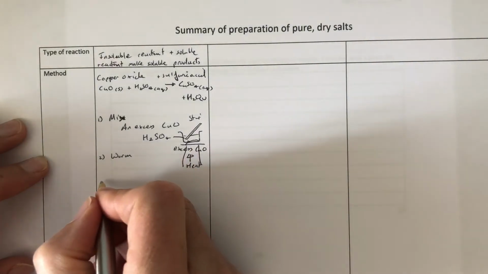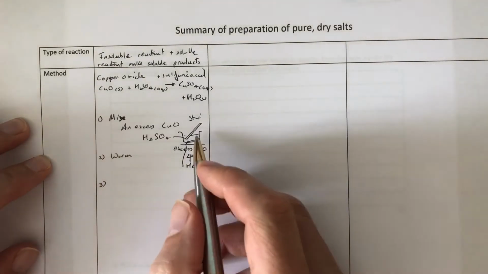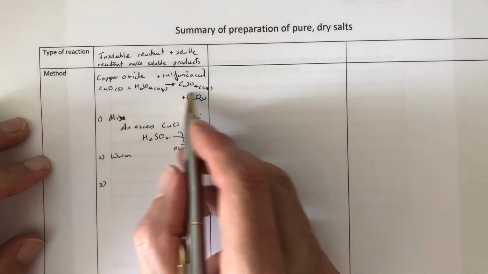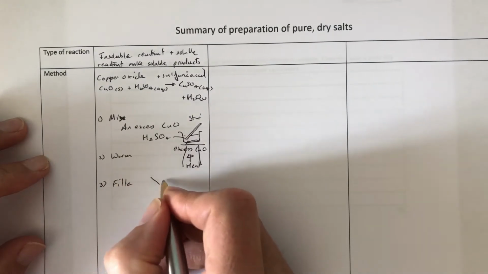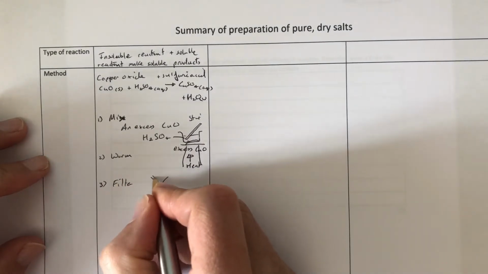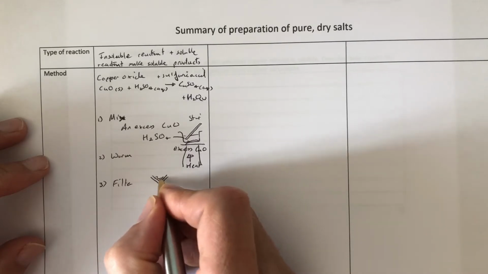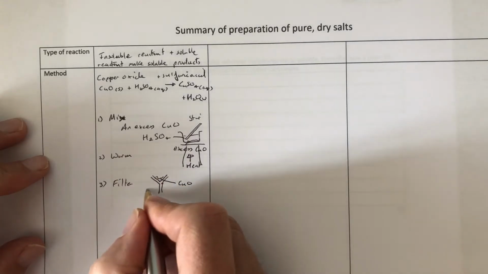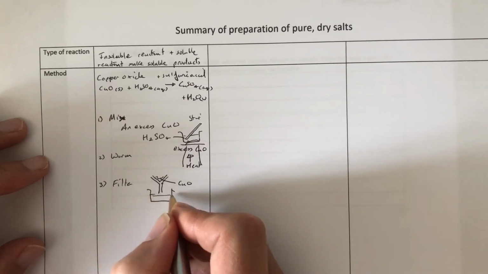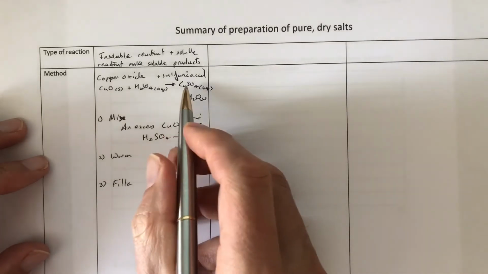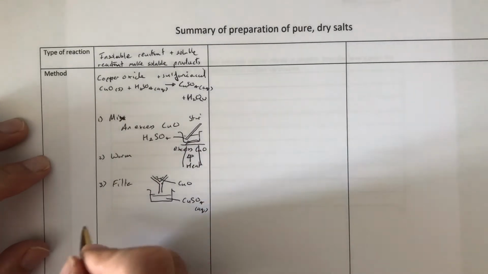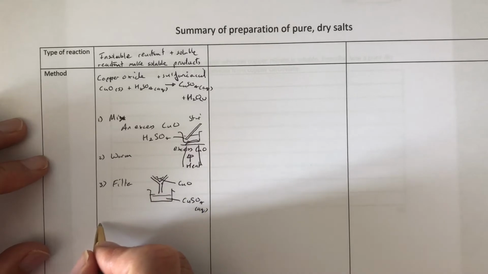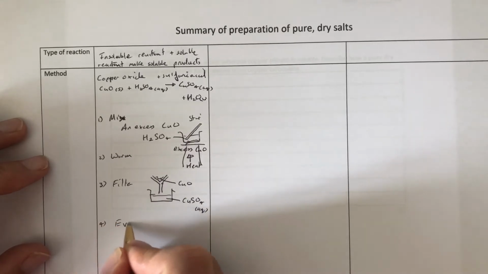So that's our warming. After we've done that, we want pure copper sulfate. To have pure copper sulfate, we've got to get rid of the excess, the too much copper oxide. We do that by filtering. So we can have a filter funnel, filter paper. Our excess copper oxide is going to be there, and down here is going to be the solution of copper sulfate, because we've made copper sulfate and water now, CuSO4 aqueous.